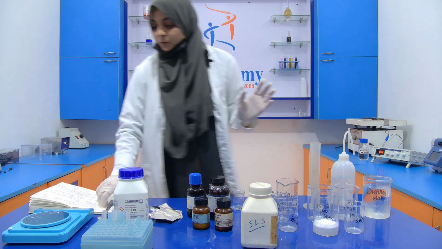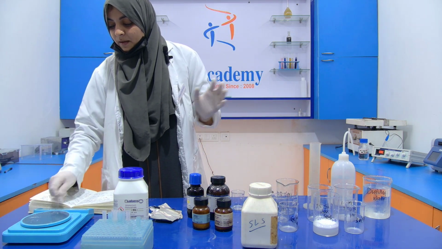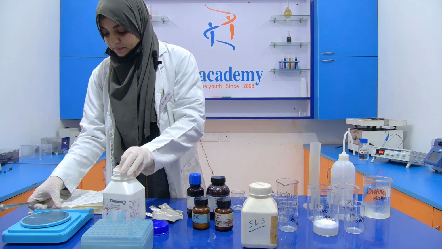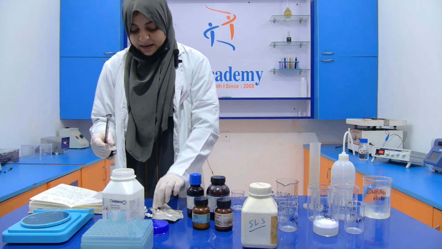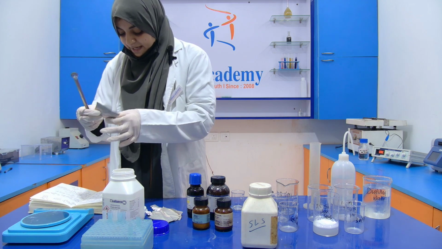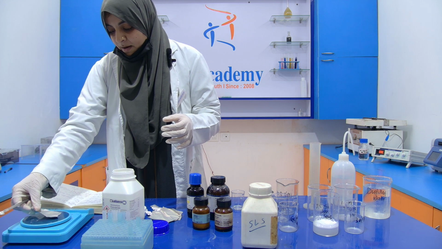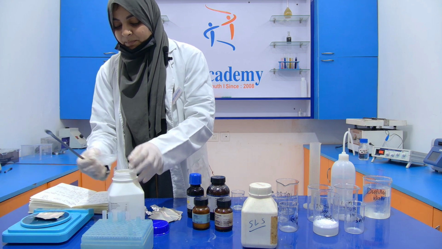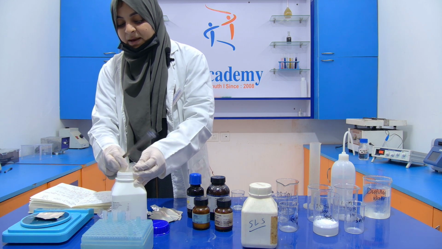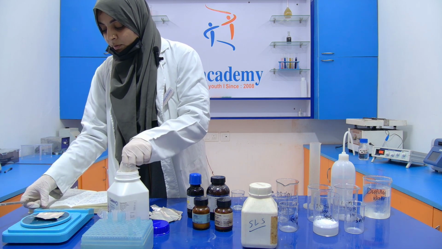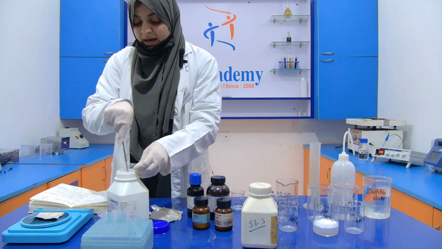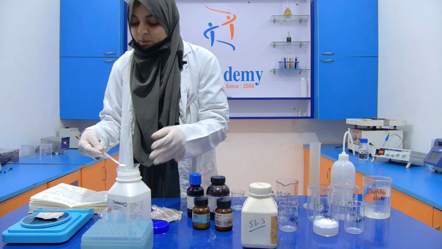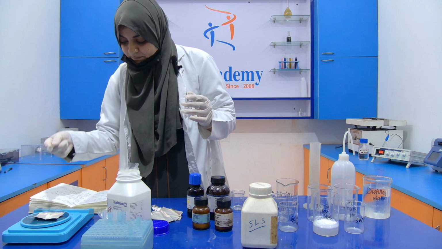Now after that, you have to weigh 0.5 gram of APS. See, this APS is very important because we all know that it helps in the polymerization. So this APS and the TEMED will be added into the gel at the time of pouring, otherwise the reaction will start. So you have to weigh only 0.5 gram.